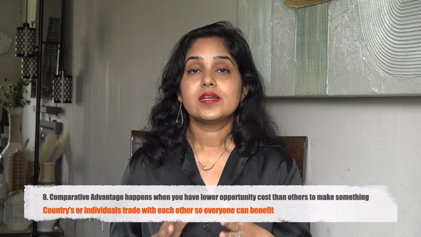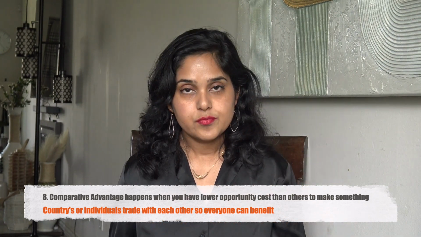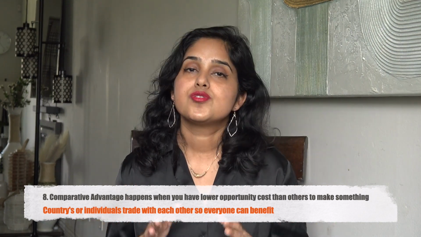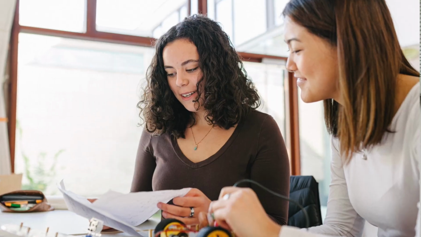So, comparative advantage refers to the ability of a country or an individual to produce a good or service at a lower opportunity cost than another person or country would, so that they can trade with each other and get mutual benefit. A person or a country can have an absolute advantage in making all those things better and faster or more efficiently, but they have to choose which one they are best at.